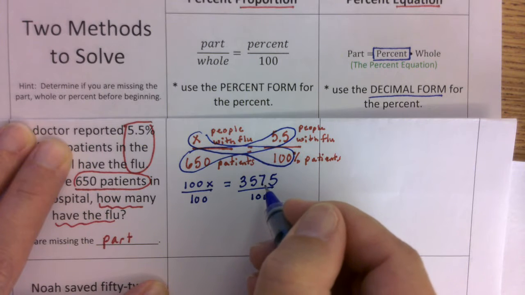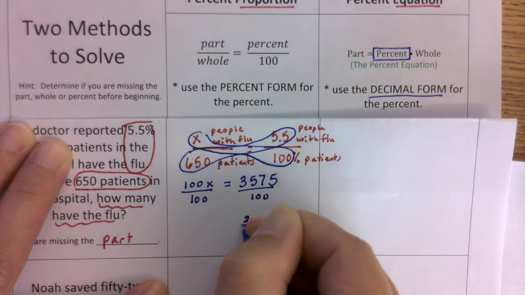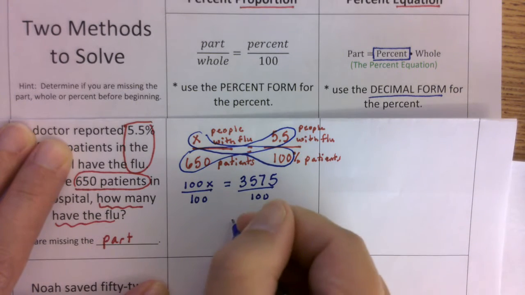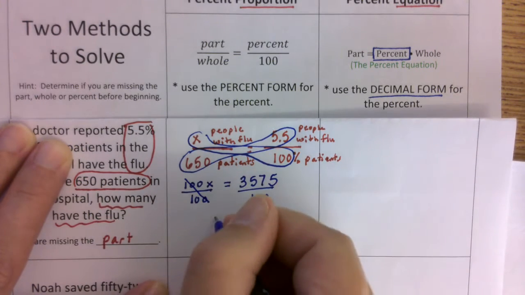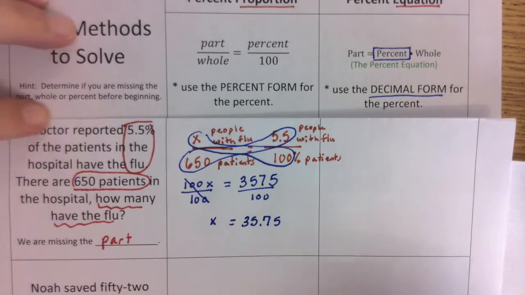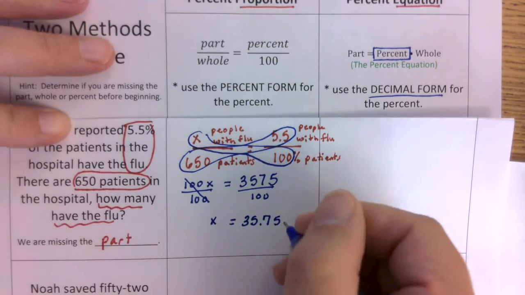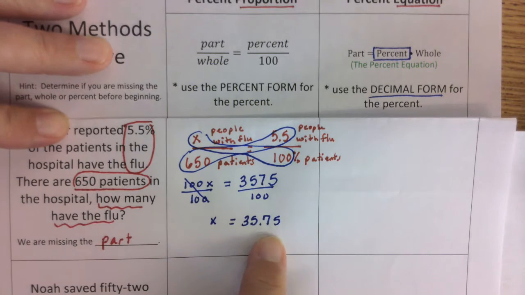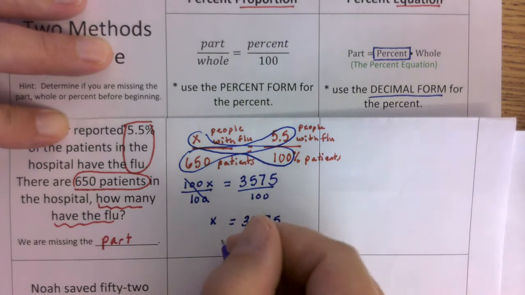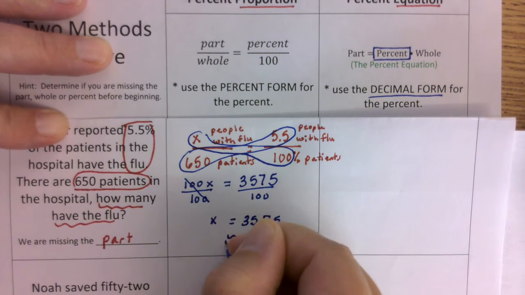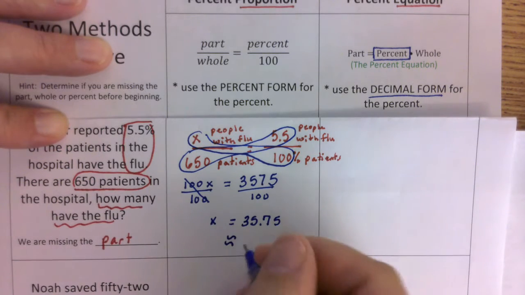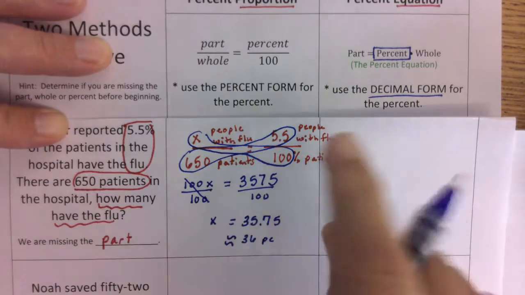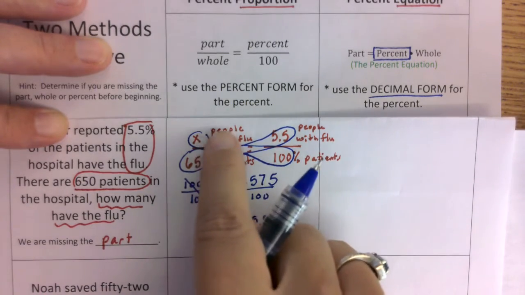Dividing by 100 just moves the decimal twice. So this answer will be 35.75. And on the other side, I get the X. So the answer here is the number of people with flu. There's 35.75. Now you can't have a 0.75 of a person, so I can round. I can say there's about, that squiggly line means about 36. And look at my label, people with flu.